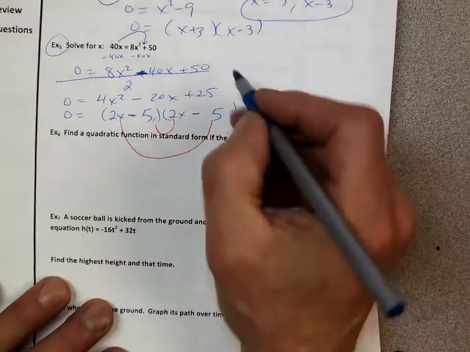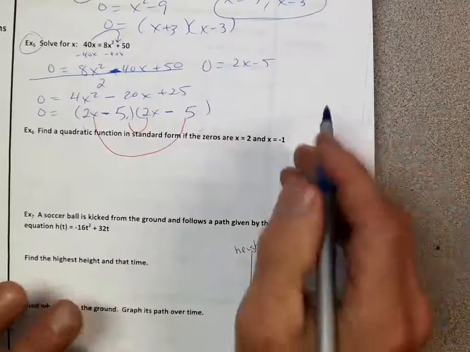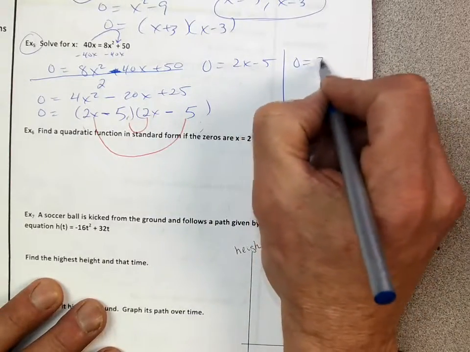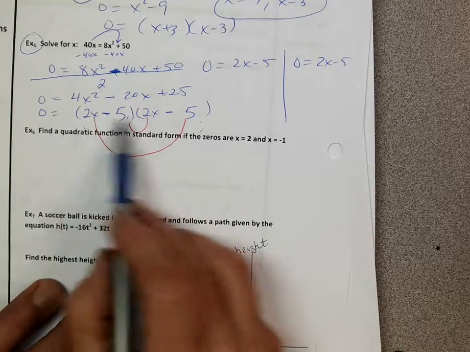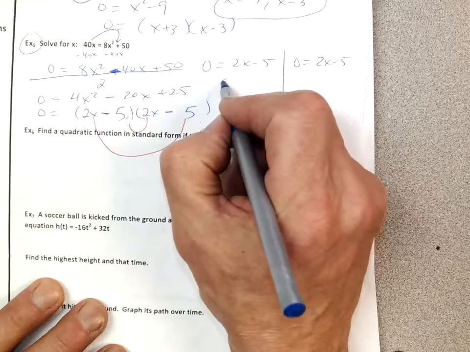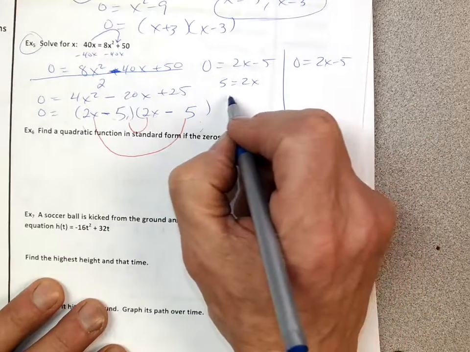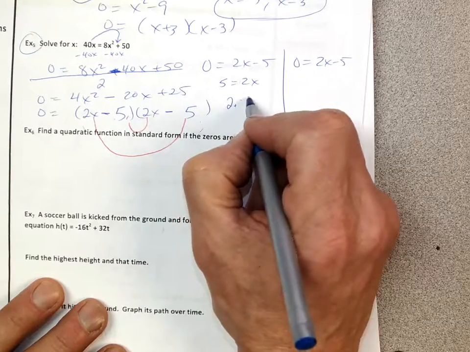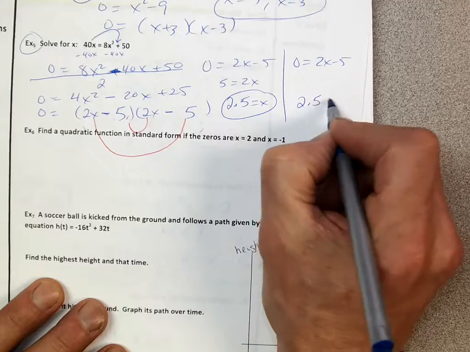So if I take my little equations, I got 0 equals 2x minus 5. And, of course, same thing. I'm just going to solve. Take this, set it equal to 0. Take this, set it equal to 0. And then I'll solve it. Plus 5, plus 5. I get 5 equals 2x. Divide by 2, divide by 2. 5 divided by 2 is 2.5 equals x. And we should get the exact same answer here.